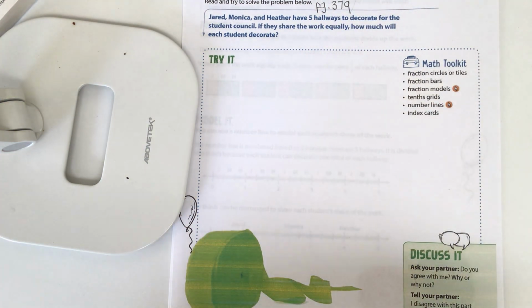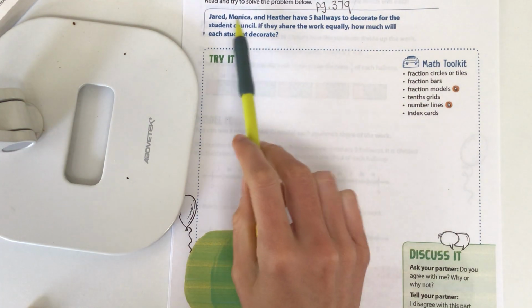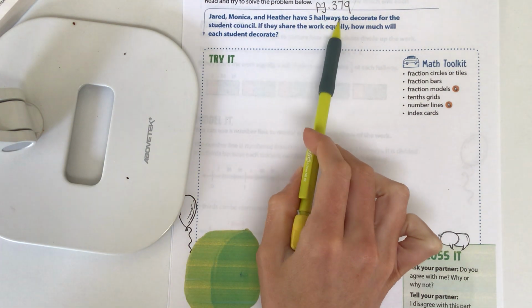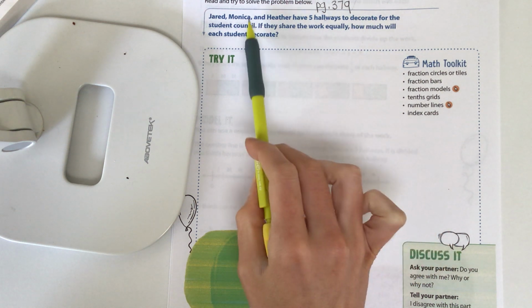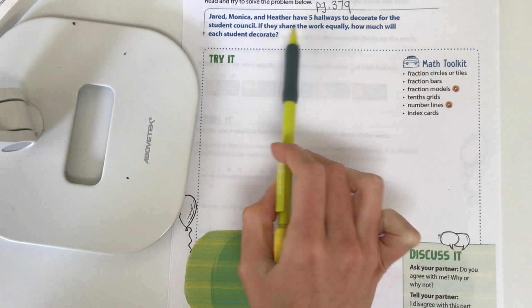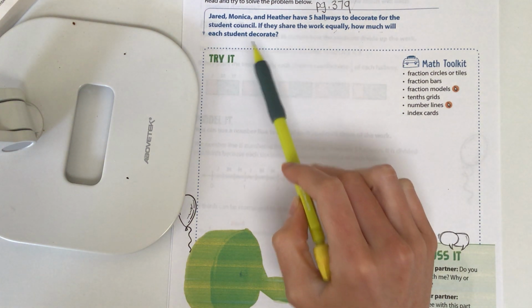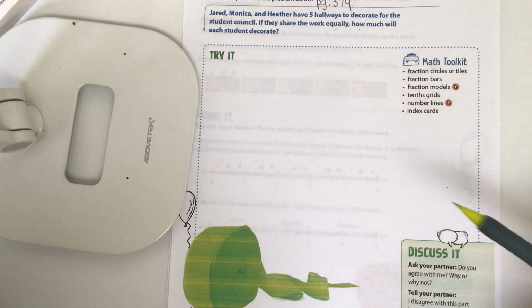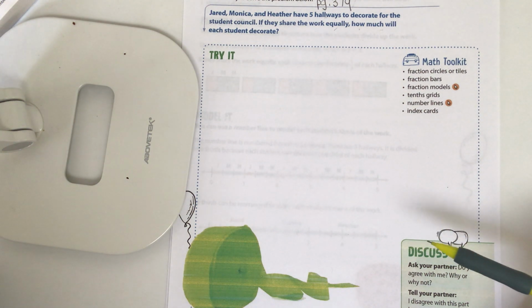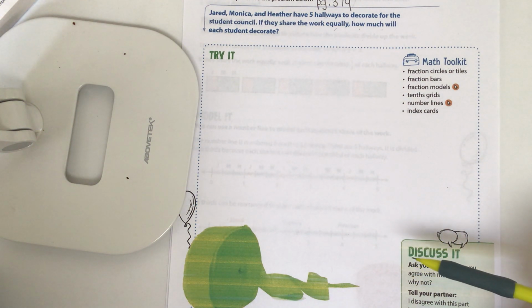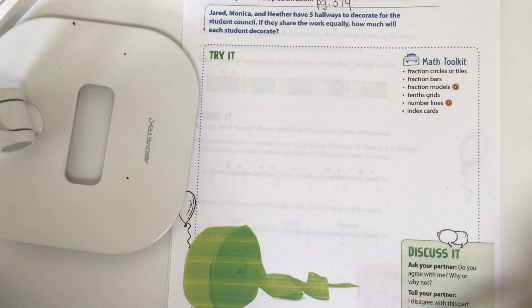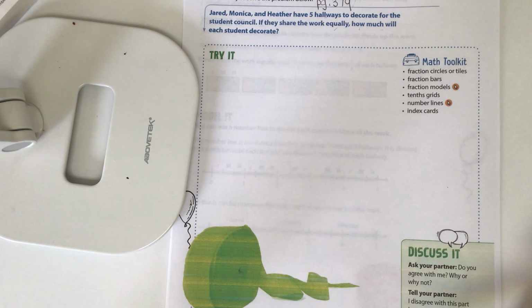Okay. All right, we're gonna start with our problem of the day. This is just like yesterday. Jared, Monica, and Heather have 5 hallways to decorate for the student council. If they share the work equally, how much will each student decorate? I'm gonna read it one more time. Jared, Monica, and Heather have 5 hallways to decorate for the student council. If they share the work equally, how much will each student decorate?